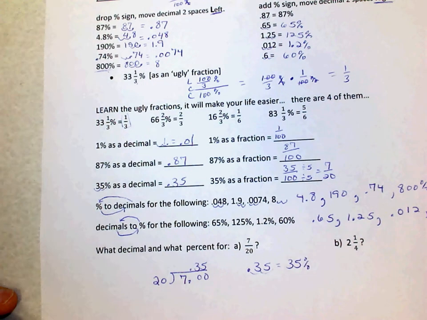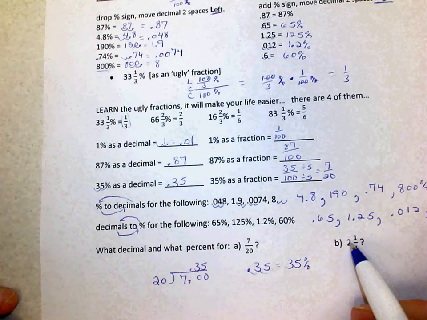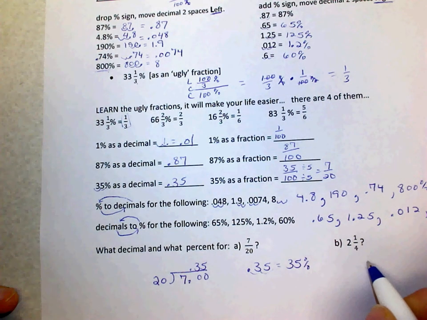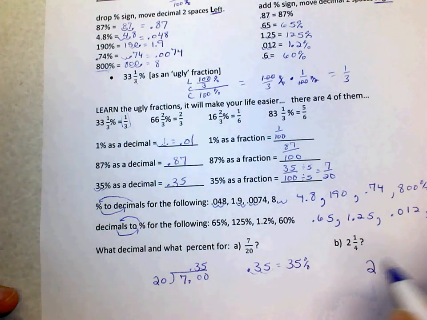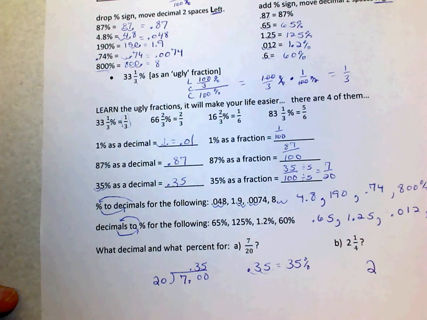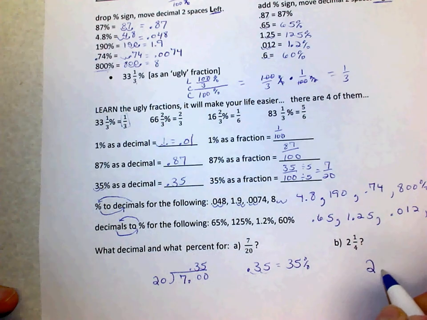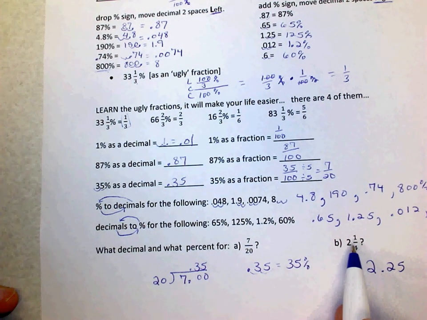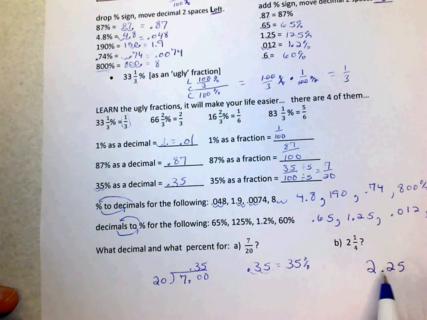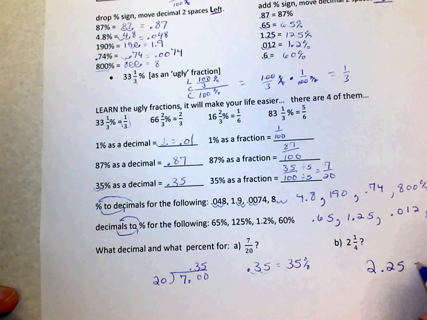Now remember, when you have a mixed number, your whole number stays your whole number. And then I'm going to take 1 divided by 4 in my calculator, and that gives us 0.25. So as a decimal, 2 1/4 is 2.25. Then as a percent, it's 225%.